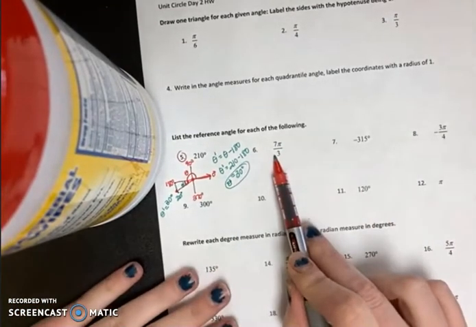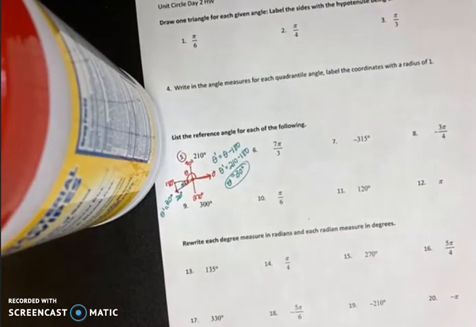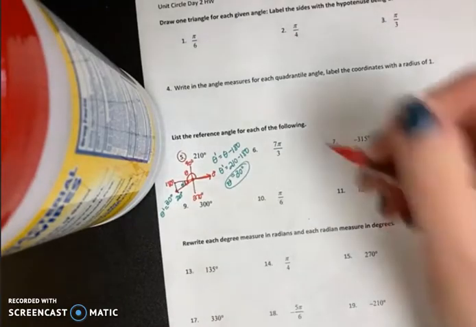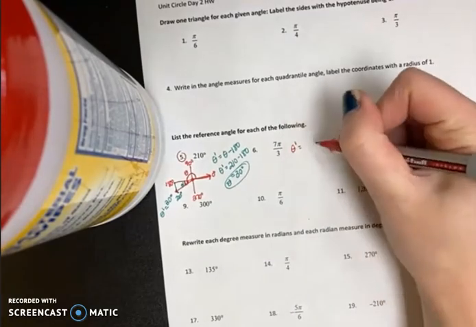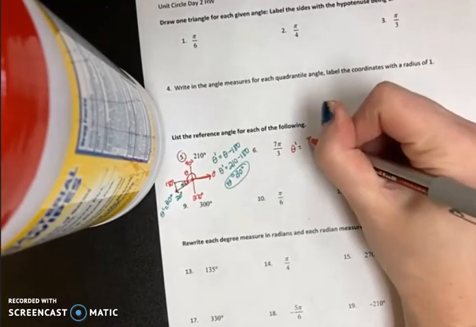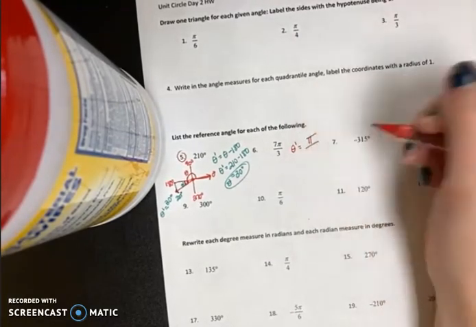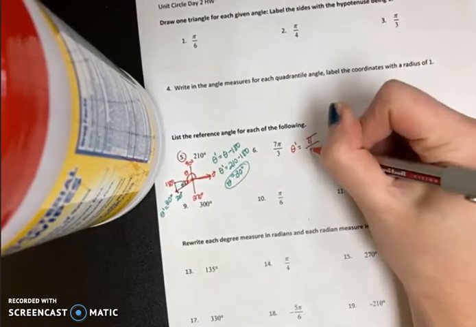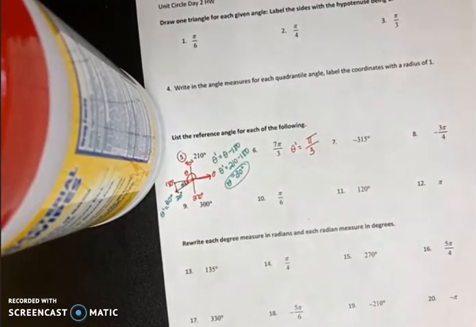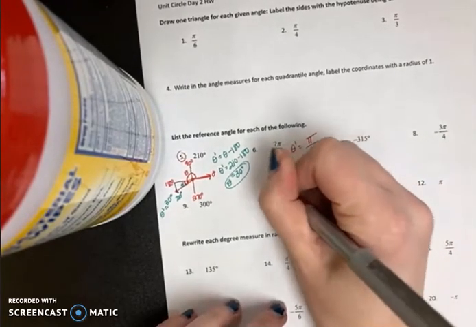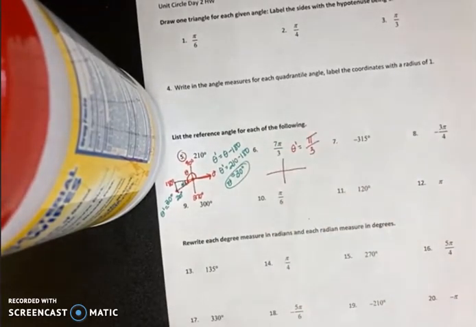The next one is a radian, and I showed you a really quick shortcut. Whenever you have a radian, theta prime is just a positive pi over the denominator. So theta prime is pi over 3. But I did say I want you to practice drawing your angles.